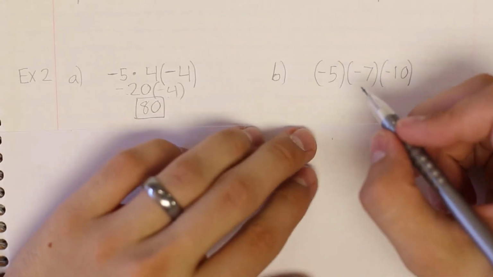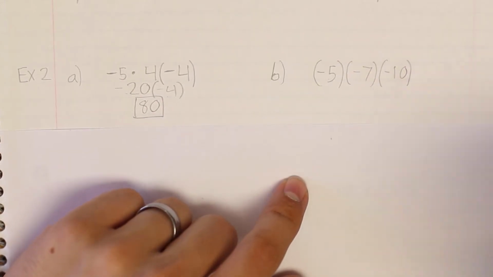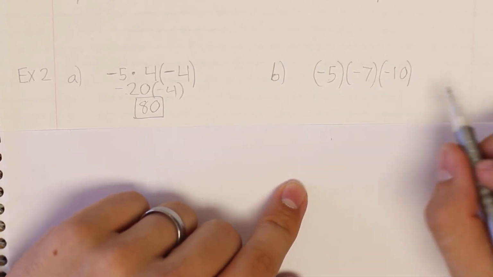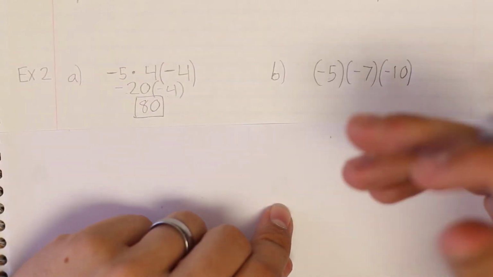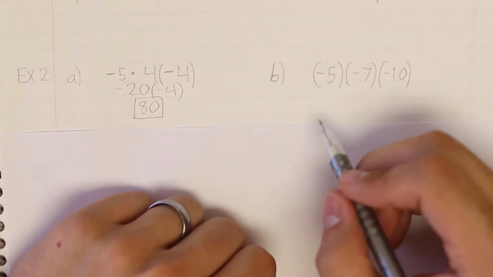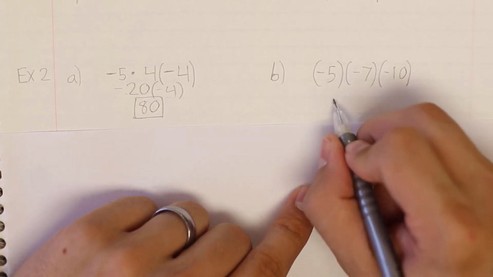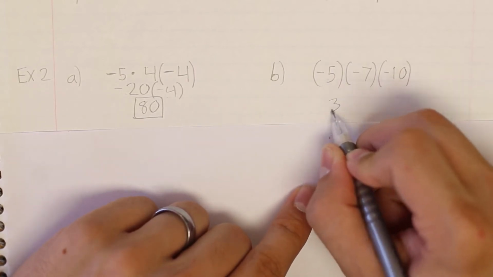All right. For these other numbers over here, we have negative, negative, negative. Now some people say, oh, they're all negative, so our answer is going to be positive. Well, you've got to multiply in order and work each step out. Don't just go and assume something, okay? So let's say negative 5 times negative 7. 5 times 7 is 35.